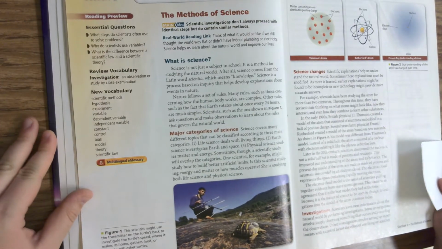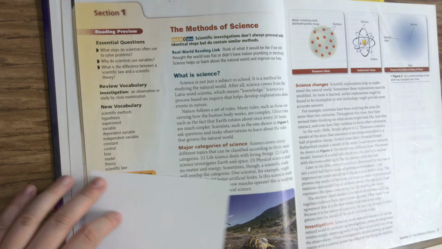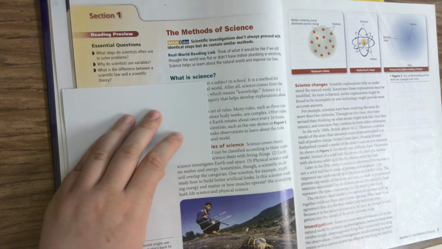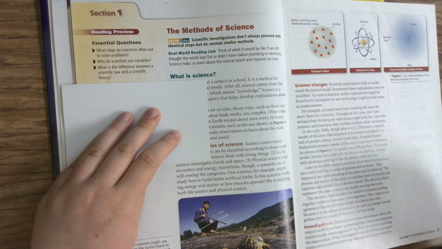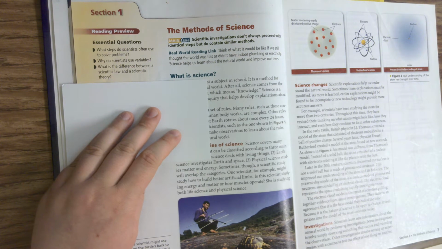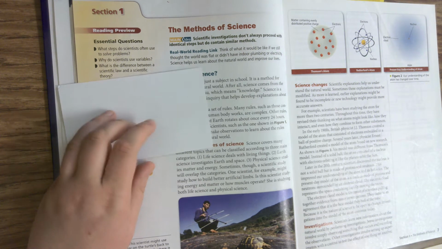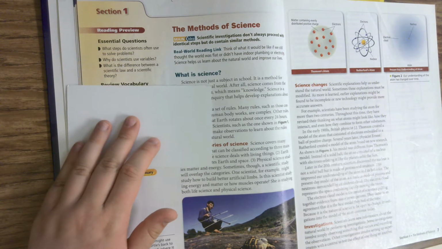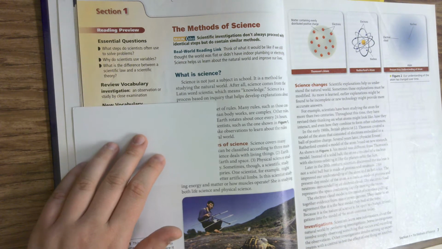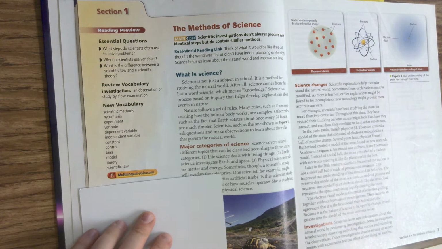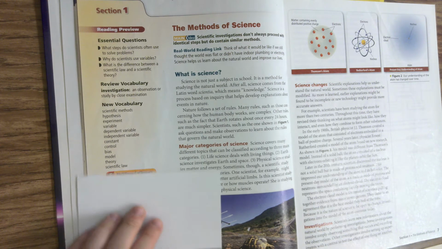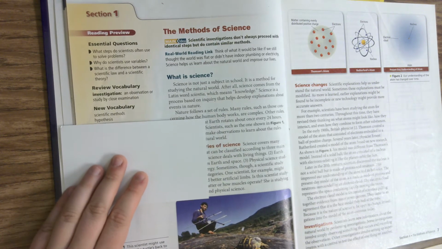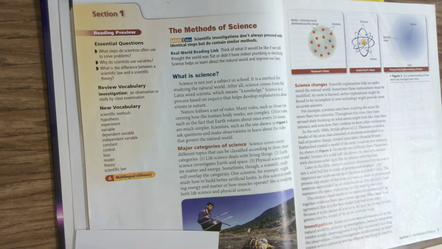Another thing you're going to find is, over to the side here, they ask essential questions. The essential questions are questions that you are going to answer through reading this text. You're going to find out these answers by the time you finish reading section 1. You will also find out what all of these vocabulary words mean. You have words such as scientific method, hypothesis, experiment, and so on.